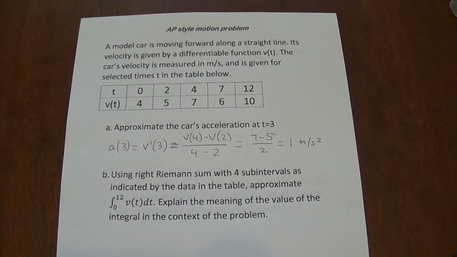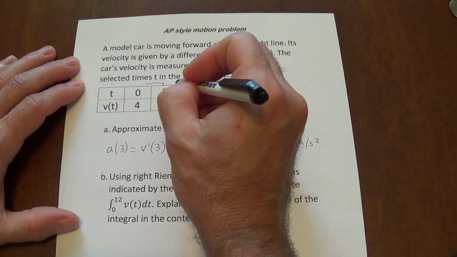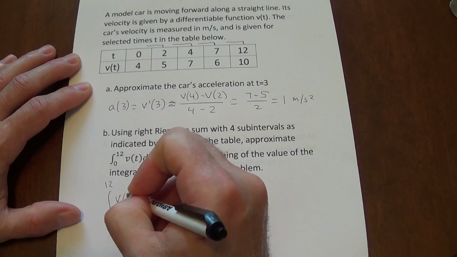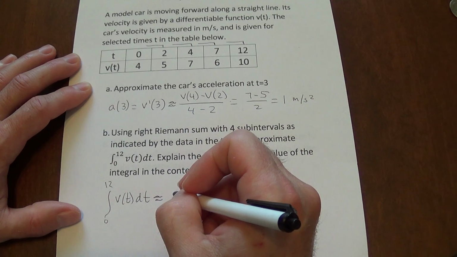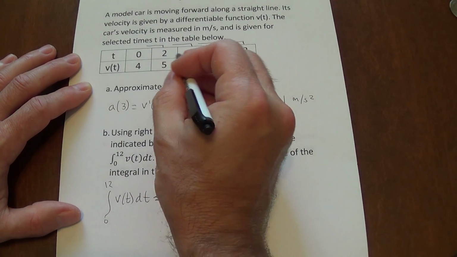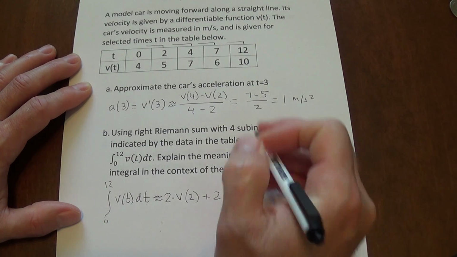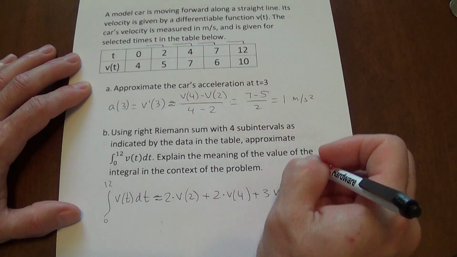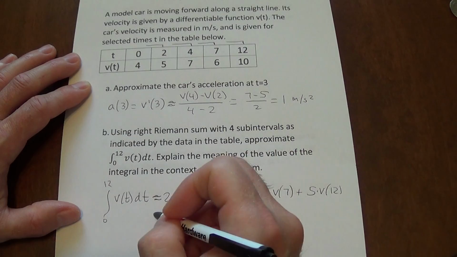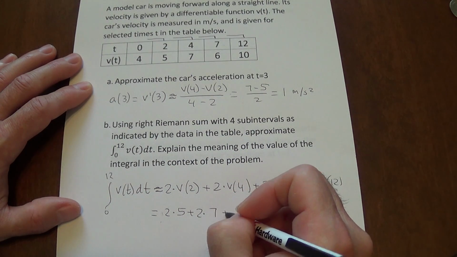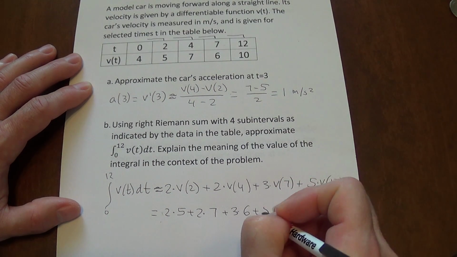Next thing we want to approximate the integral from 0 to 12 of the velocity using 4 subintervals with the right Riemann sum. So right Riemann sum means the right end is what we're going to use. So the integral from 0 to 12 of v of t dt can be approximated as 2 times v of 2 plus 2 times v of 4 plus 3, from 4 to 7, times v of 7, plus from 7 to 12, that's 5 times v of 12. So 2 times v of 2 is 5, plus 2 times v of 4 is 7, plus 3 times v of 7 is 6, plus 5 times v of 12 is 10.